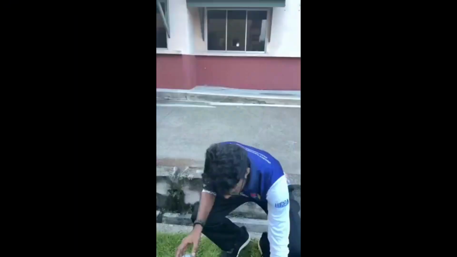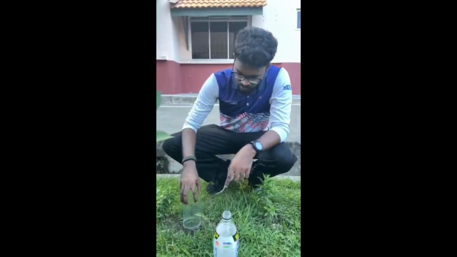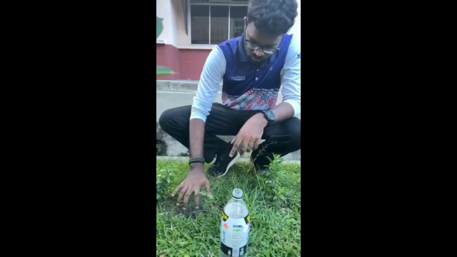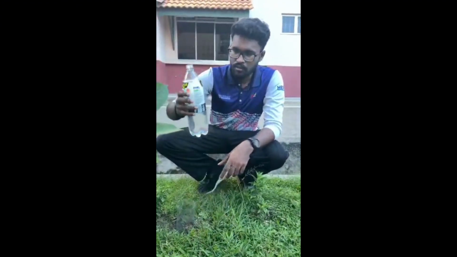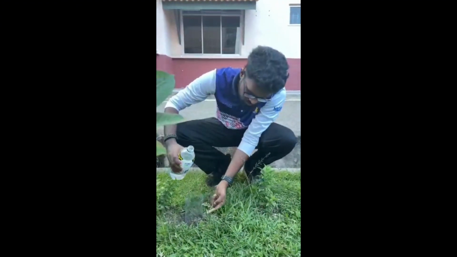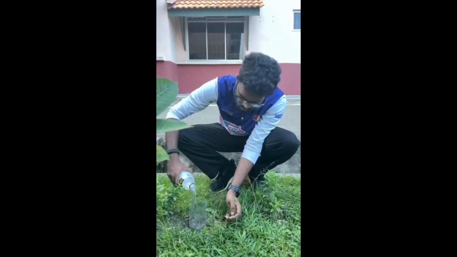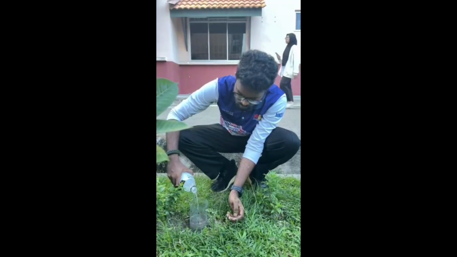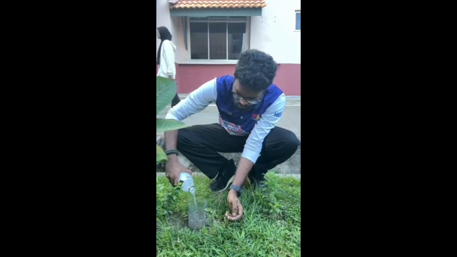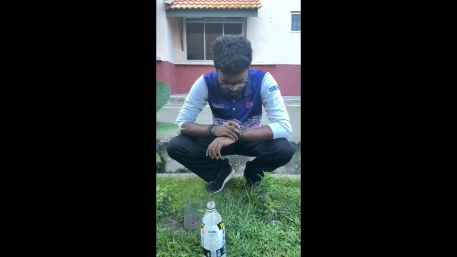Let's see how we're going to do the experiment. First, place it on the ground until the level. So I put it here. Now we're going to fill in the water until 5 cm. While it's going down, we set the timer.